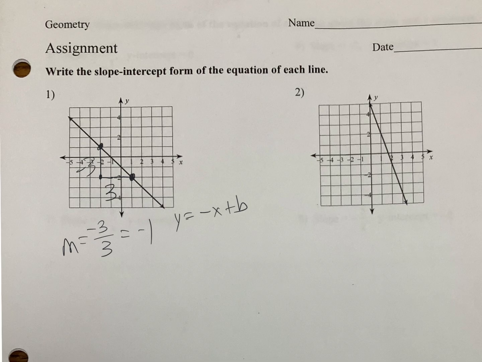How do I find b? By looking at the intercept. And we can see where that intercept's at. So y equals -1x minus 1. And that would be the answer that you should have gotten. Okay? Number 2 we have, let me make this a little bit bigger here.